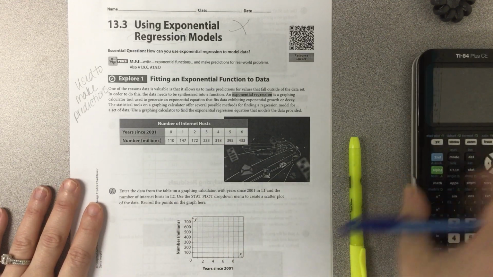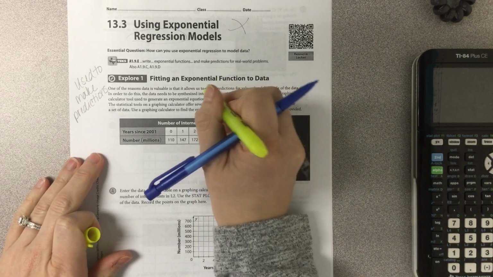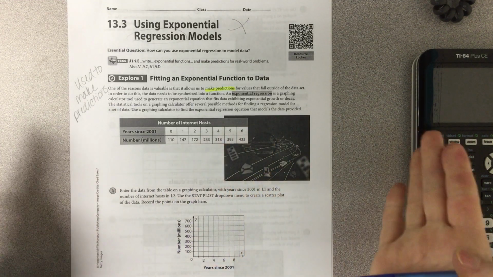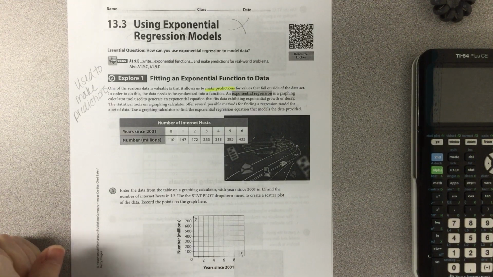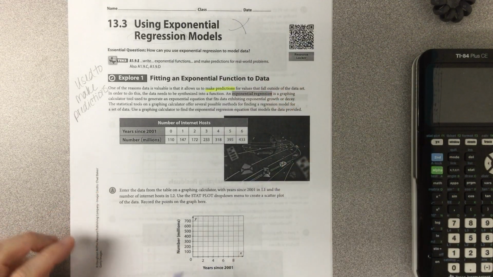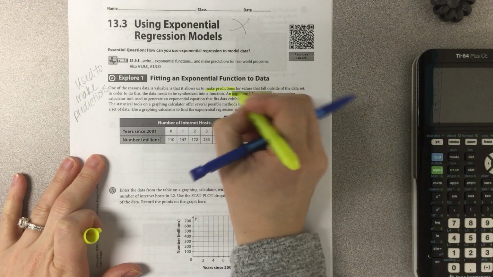So on page 631, in the Explore section, it says, how do we fit an exponential function to data? Well, one of the reasons that data is valuable is that it allows us to make predictions for values that fall outside of the data set. In other words, bigger numbers or smaller pieces that we can't see in the data that we're given. So in order to do this, we have to synthesize that data into a function. So again, we're trying to get a function, or it's kind of like a trend line, so that we can make predictions. And that trend line for exponential functions is called an exponential regression.